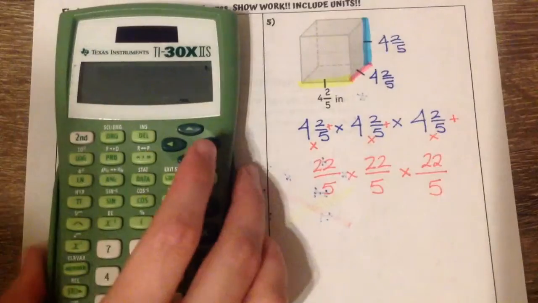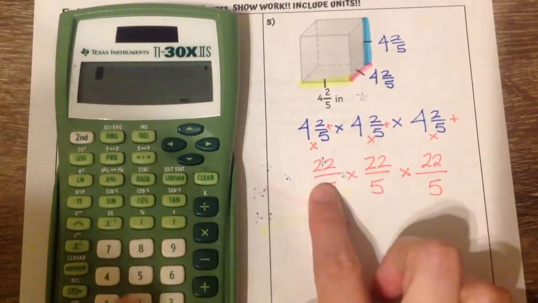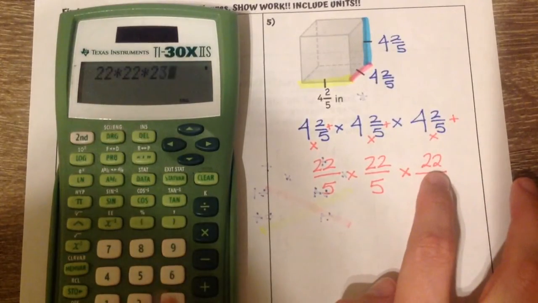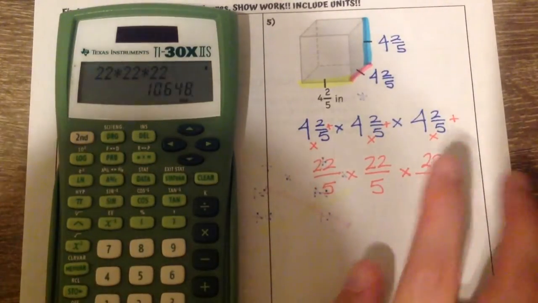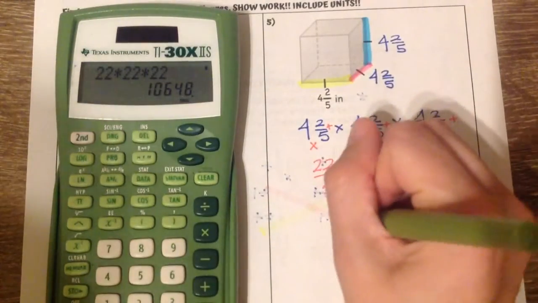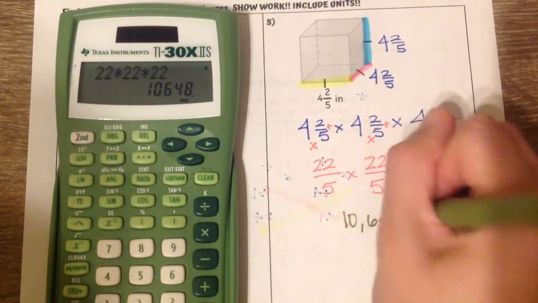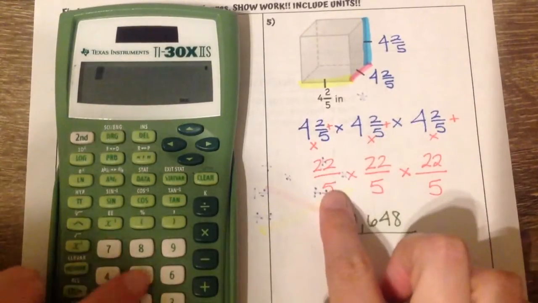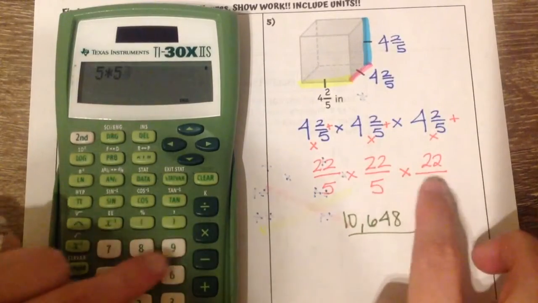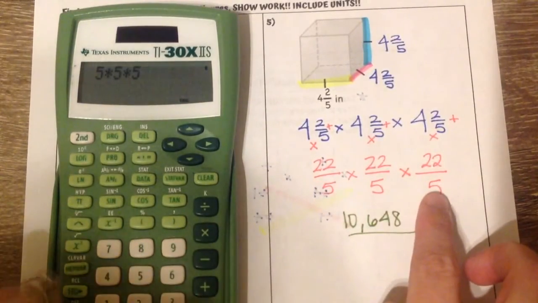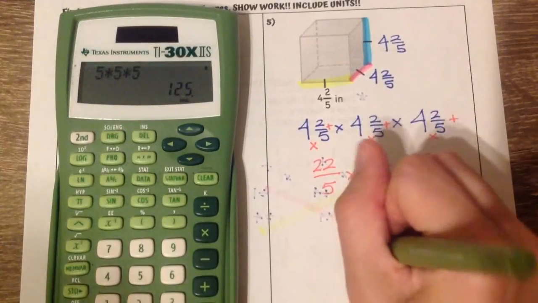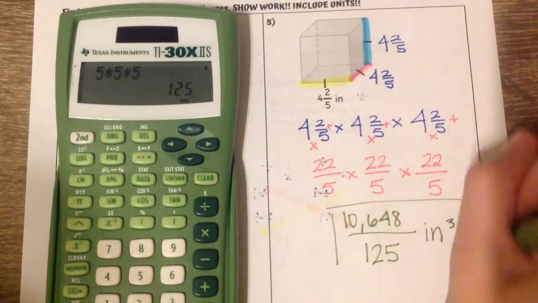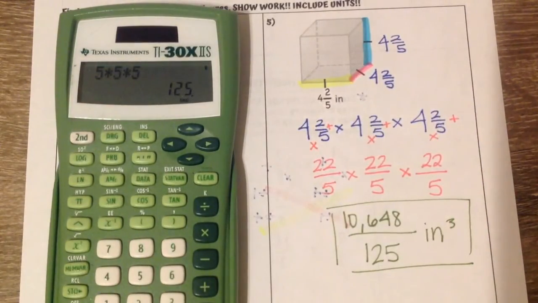Then we're just going to multiply. For the top, 22 times 22 times 22, it's going to be a big number here, 10,648 over, on the bottom, 5 times 5 times 5 equals 125. Again, our units would be cubed. On the formative, you don't need to include the units. And that is your final answer.